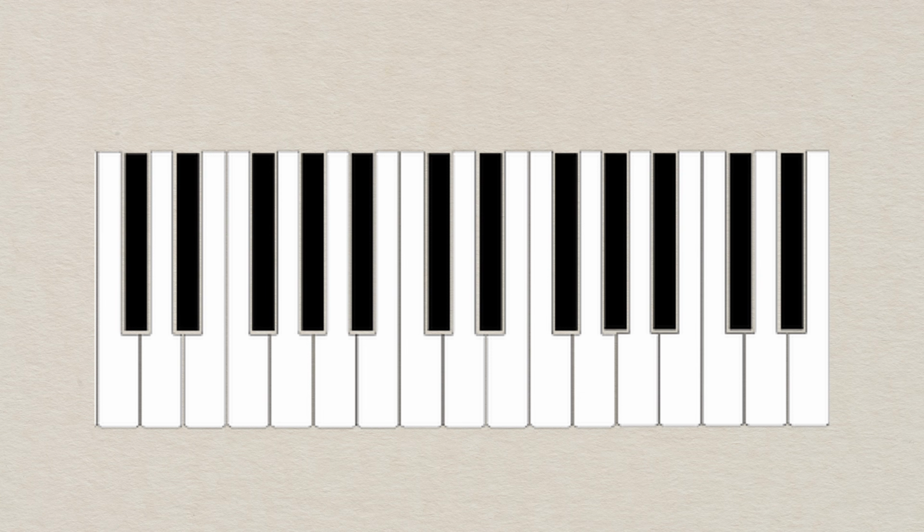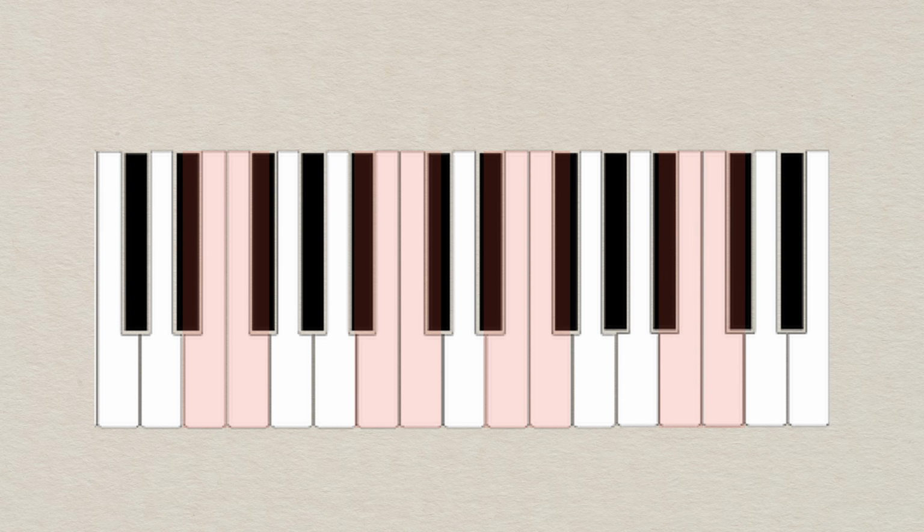Sometimes when we move half step up or down, we don't land on a black key, but on a white key, and here are 4 exceptions. Remember that the half step is the distance between any 2 adjacent keys. For example, these 2 keys are adjacent, and also these 2, and these 2, and these 2.